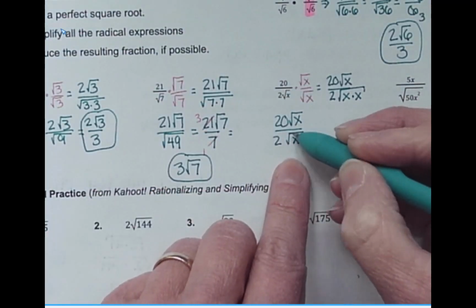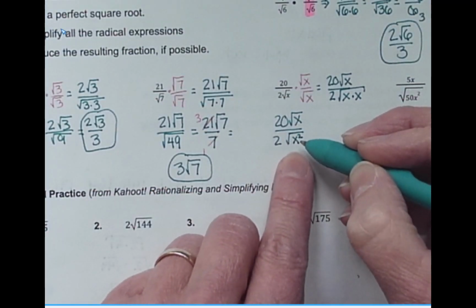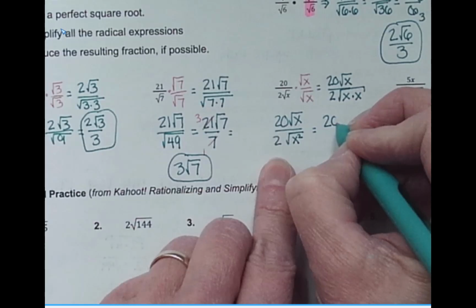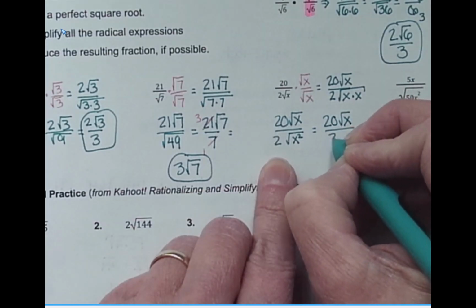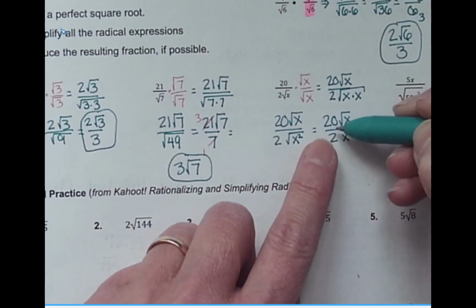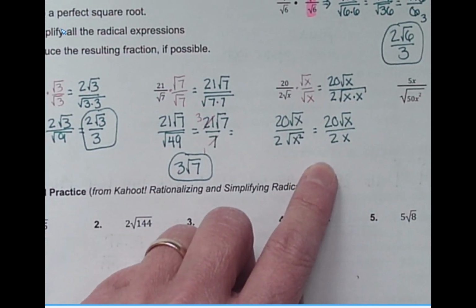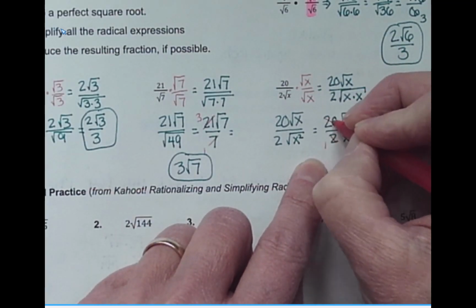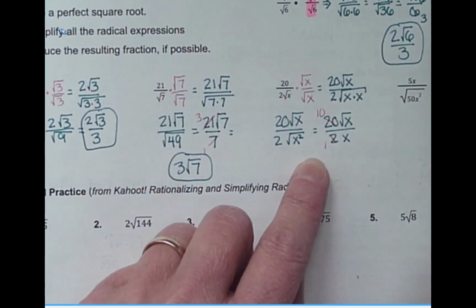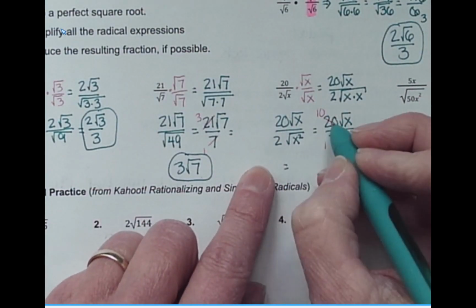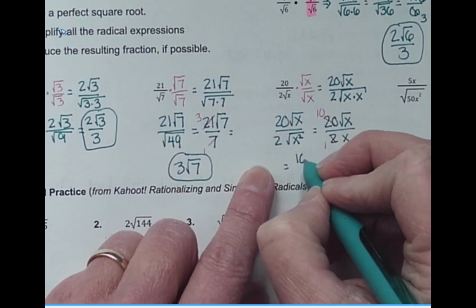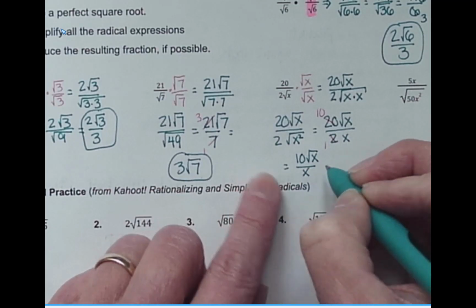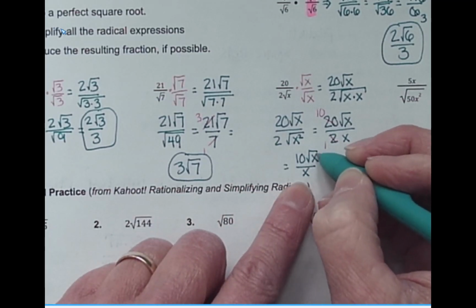And now I have a perfect square factor. The square root of x squared is just x. And anytime you notice that you have numbers that can reduce, it's okay to, I could have reduced the 20 halves way back here if I wanted to. 2 goes into 2 once, 2 goes into 20 10 times. So in the numerator, I'm left with 10 times the square root of x. And in the denominator, I'm just left with x. These x's cannot cancel. One's under the radical, one is not.